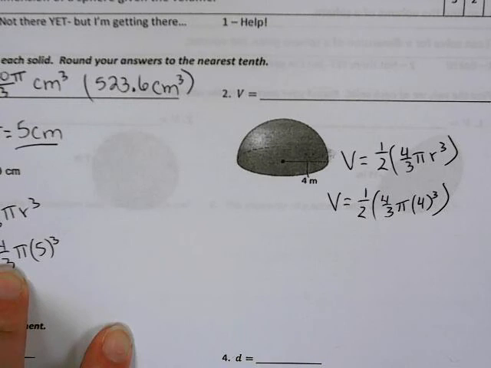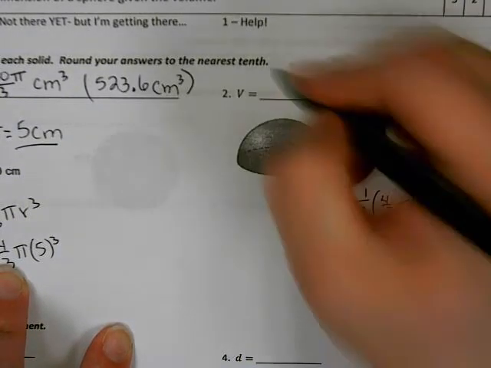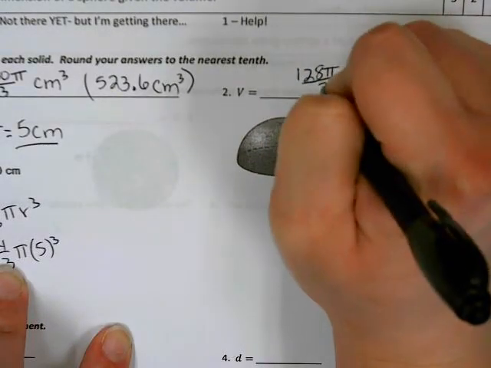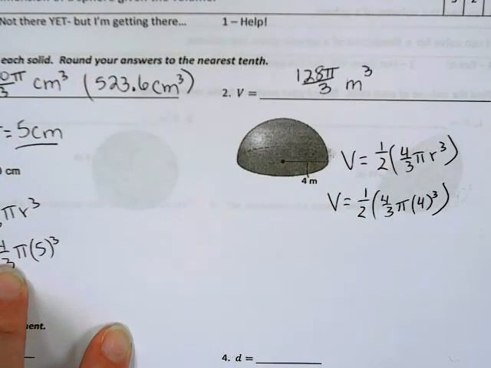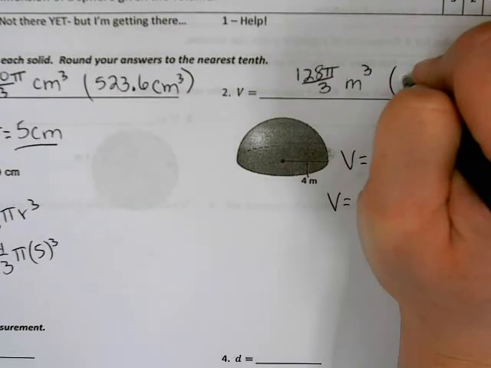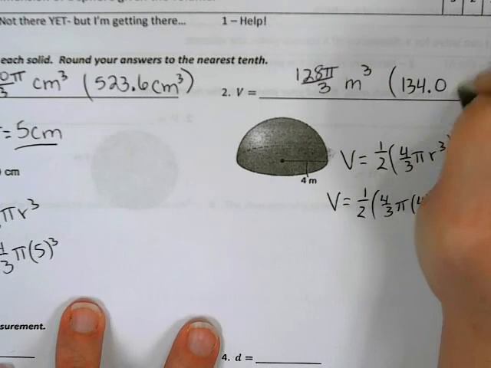And again, you guys, I am totally okay with you just plugging that into your calculator. And when you do, it's going to spit out 128 pi over 3. And then we have to remember our units are meters cubed. And again, if you want to put it in your calculator to get a decimal, you'll get 134.0 meters cubed.